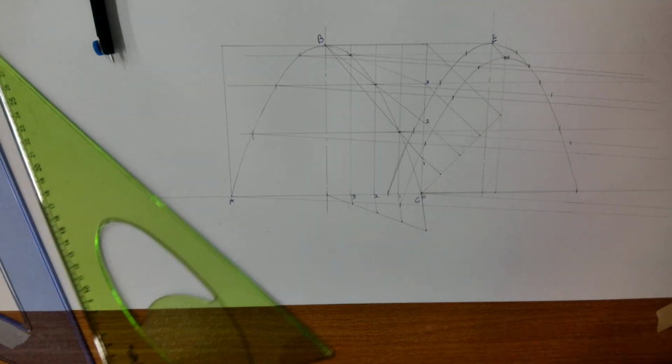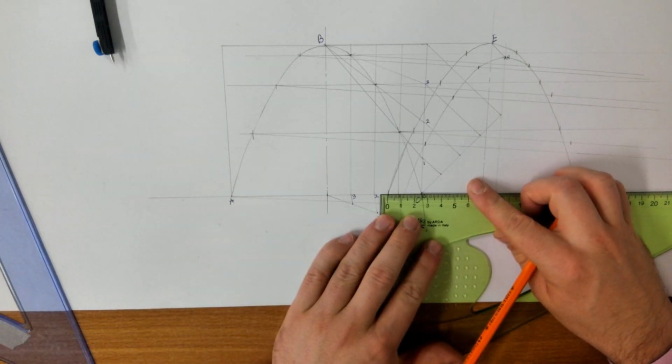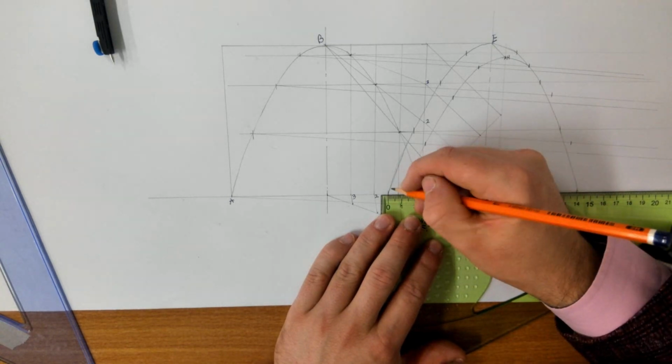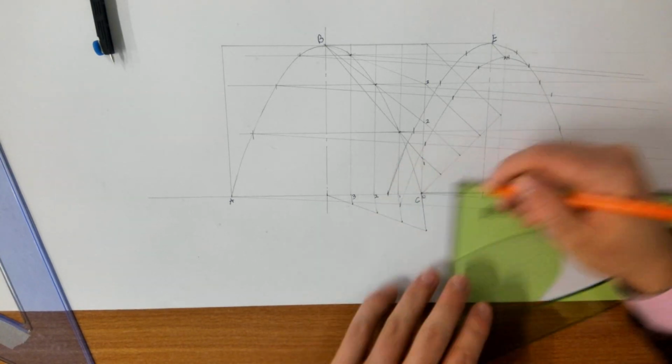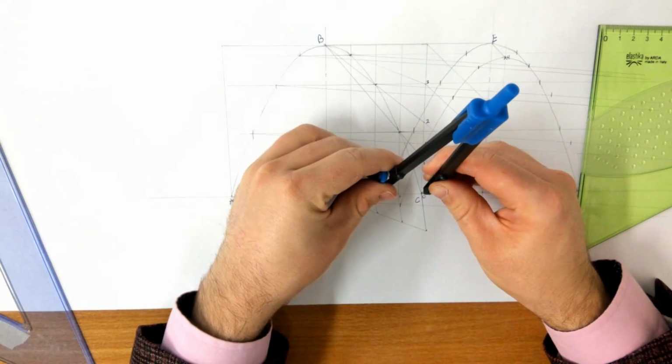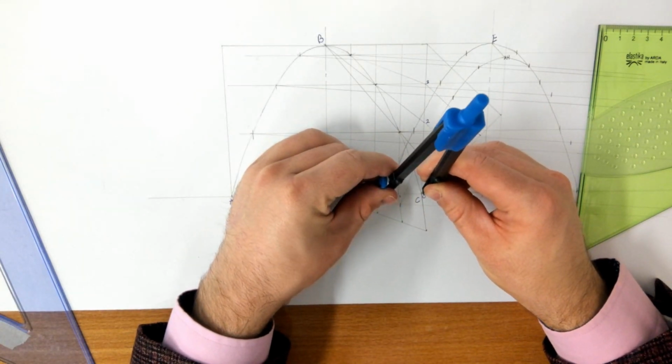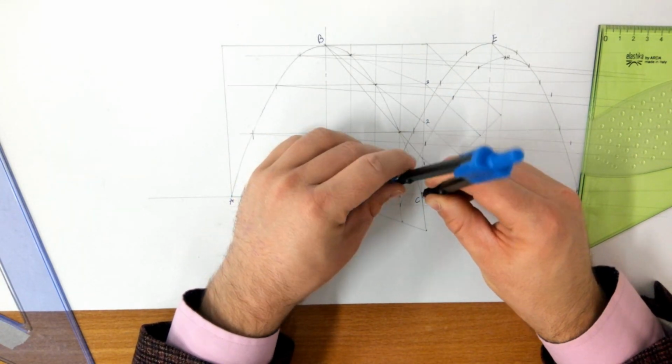That circle down here at A and C is radius 25. So, a radius 25 circle at A and C, and then we have the ellipse to do for the cat's head.